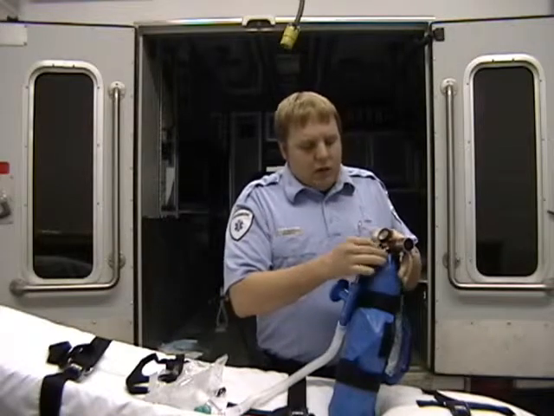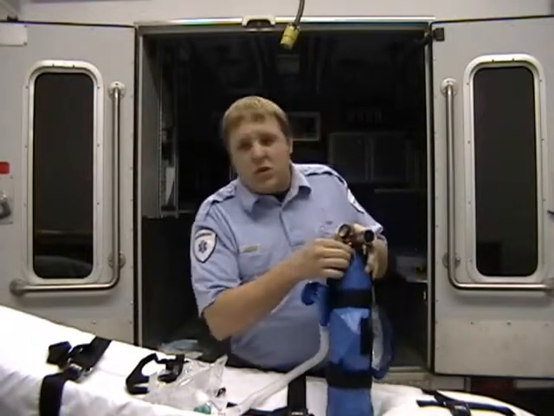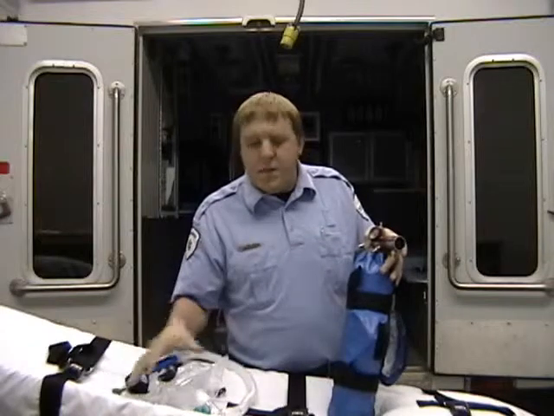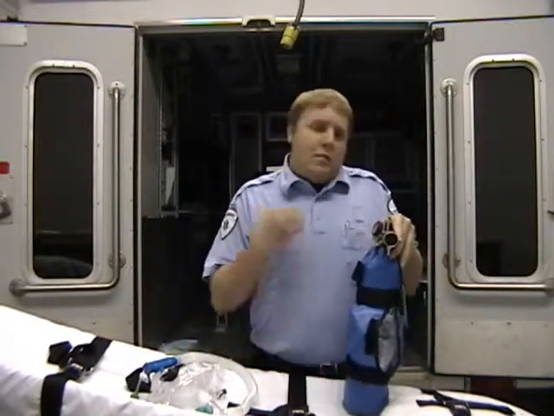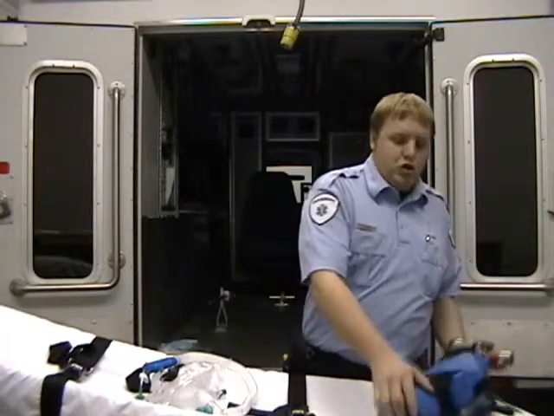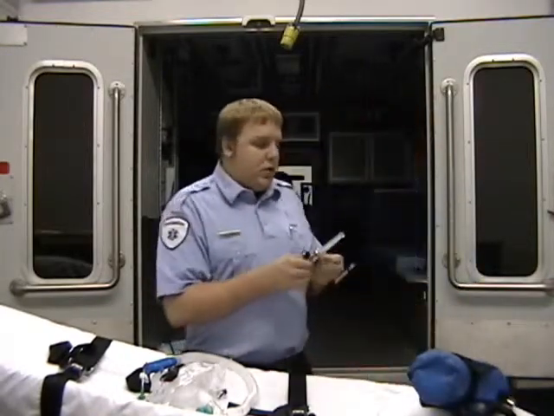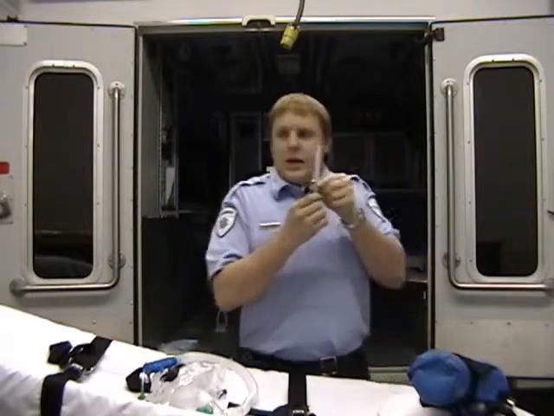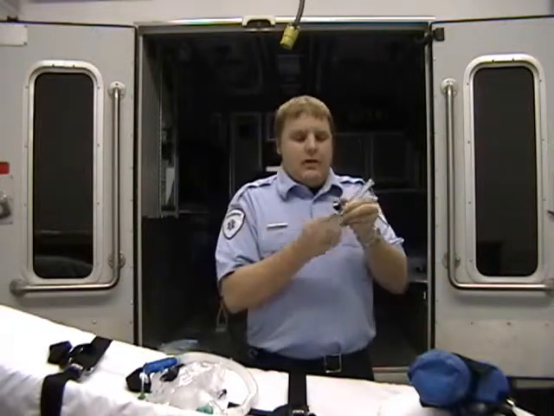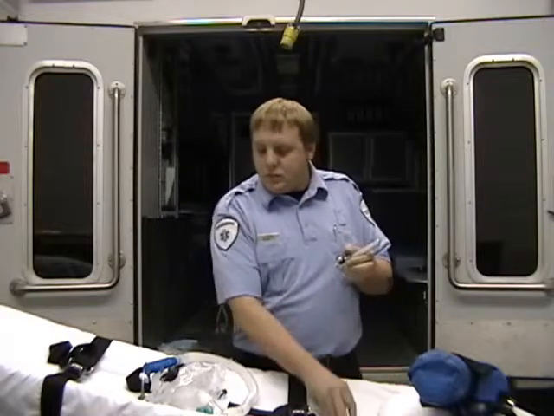This portable cylinder will last approximately 15 to 20 minutes with CPAP flowing, and that is actually a very generous estimate. If you're going to be anywhere near that, you really should connect the patient to the truck oxygen supply. In order to connect the patient to the truck oxygen supply, you take the flow meter and remove the Christmas tree.